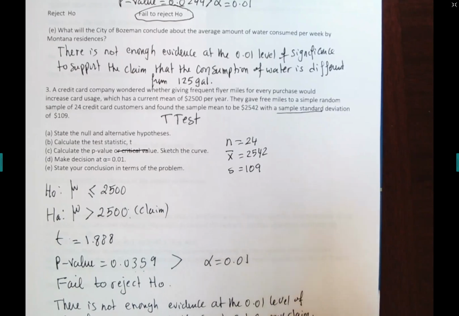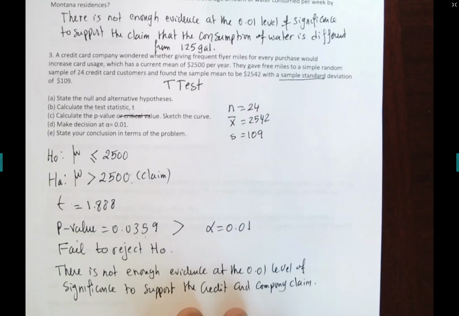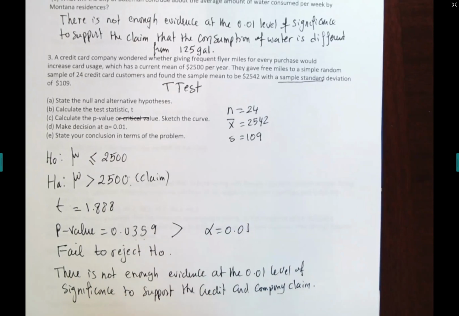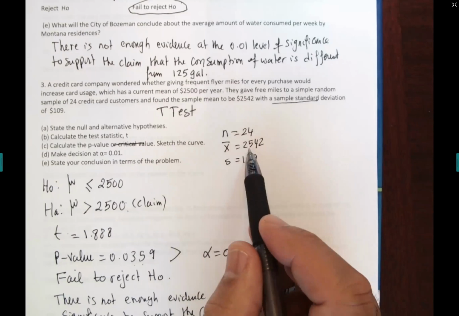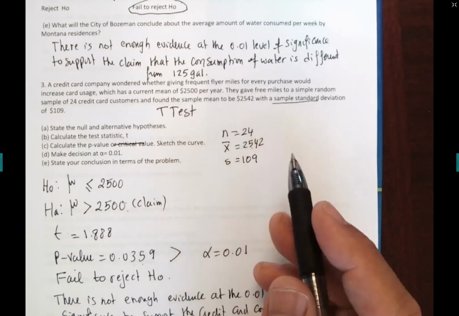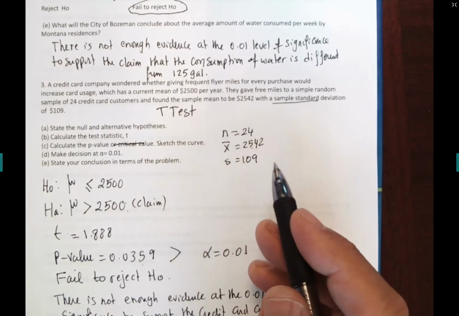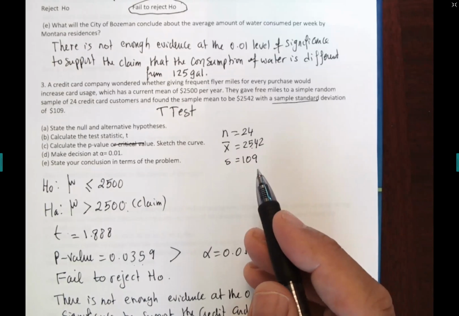Does that mean that they should discontinue the frequent flyers? Probably. Now, maybe some of you will tell me, well, I see the sample mean to be a little bit more than 2,500, but the question is, guys, is it substantial? If it is not significant, what's the point of it?